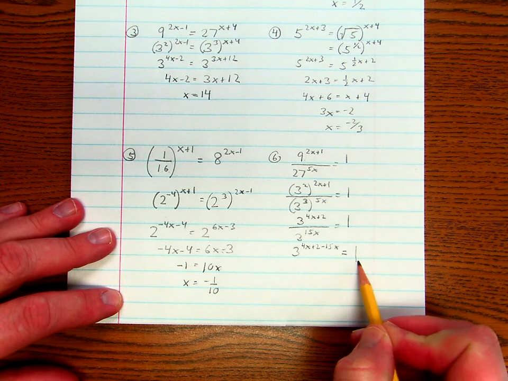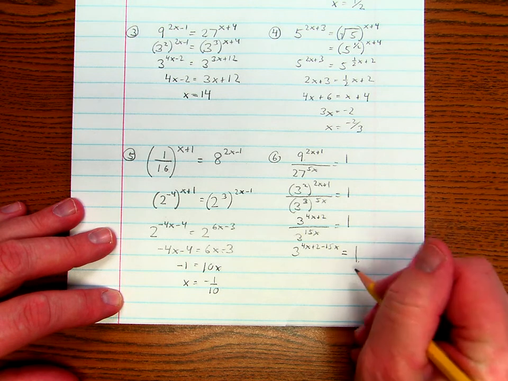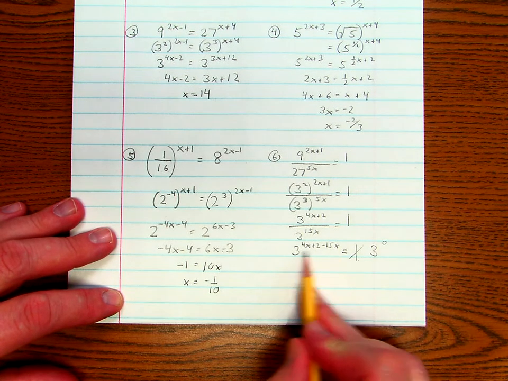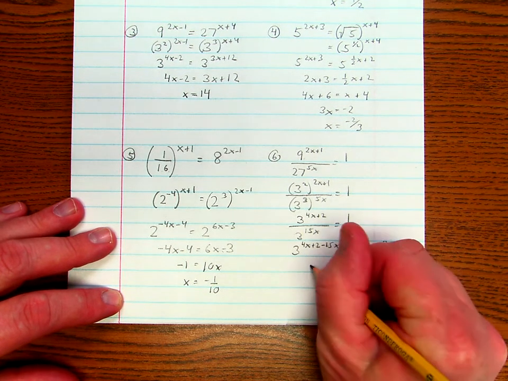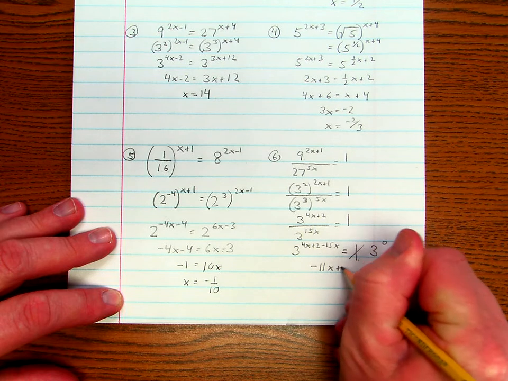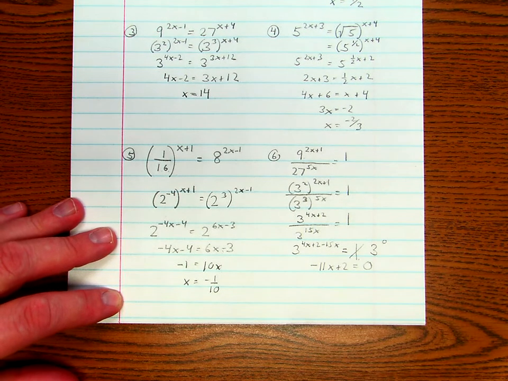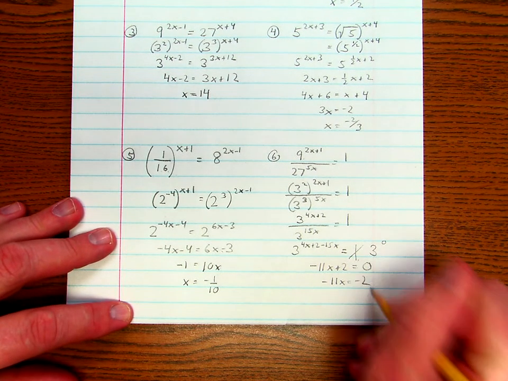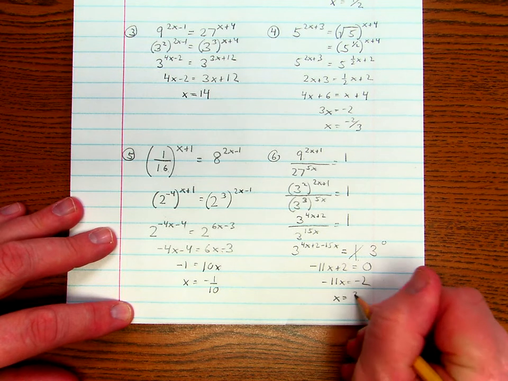Anything to the 0 power is 1. So this is understood on the right-hand side to be 3 to the 0. So I can clean up and combine my like terms here. So that's negative 11x + 2 equal to 0. Negative 11x is equal to negative 2. x is 2/11.